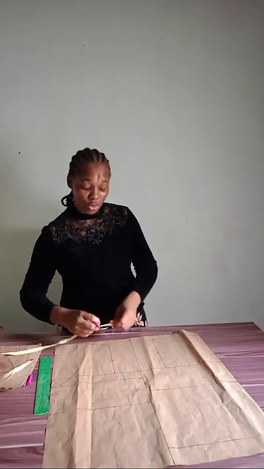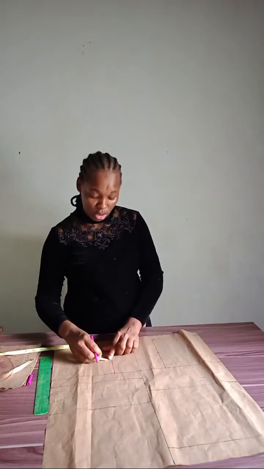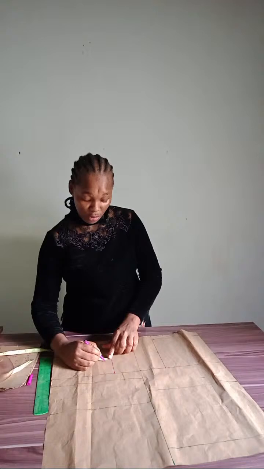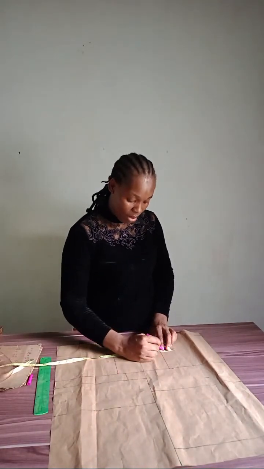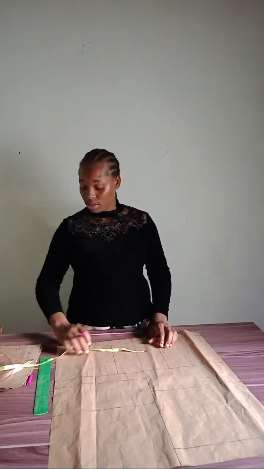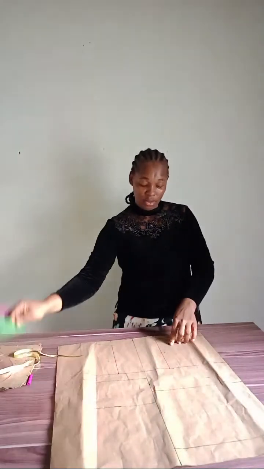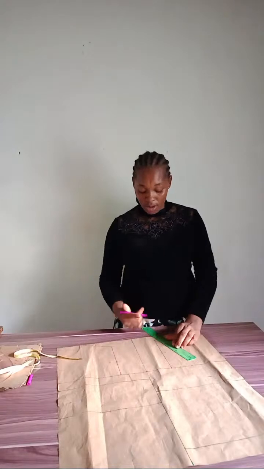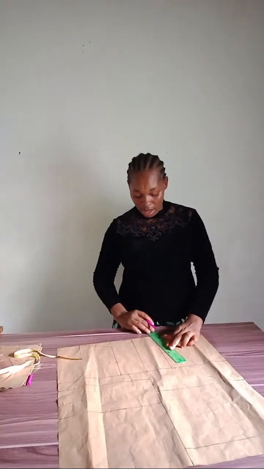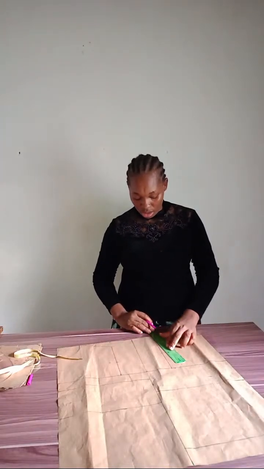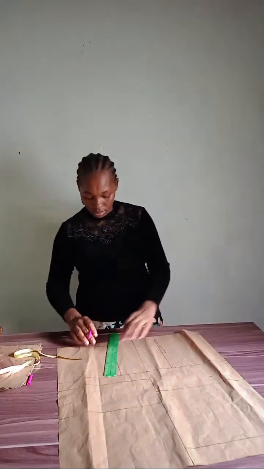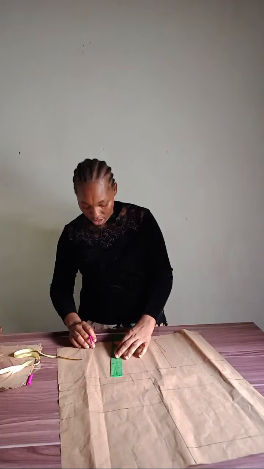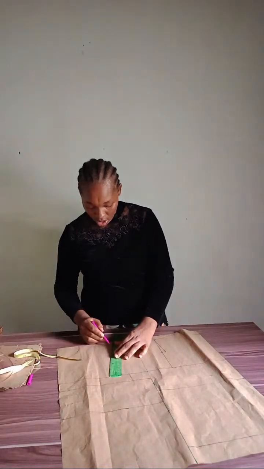The next thing to do is to go in by 0.75 inches for the front and then 0.5 inches for the back. Note this. And then all I'll need to do is to connect from this slant to this mark using a straight line. I'll do the same thing here using a straight line. I'll connect.